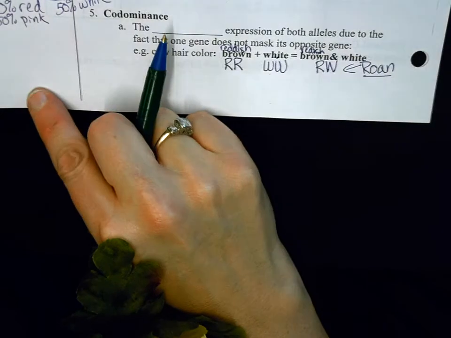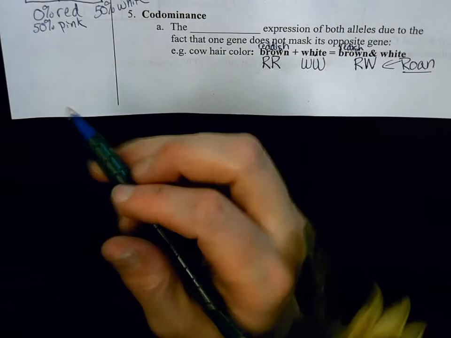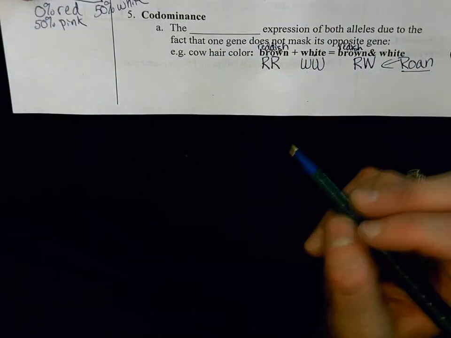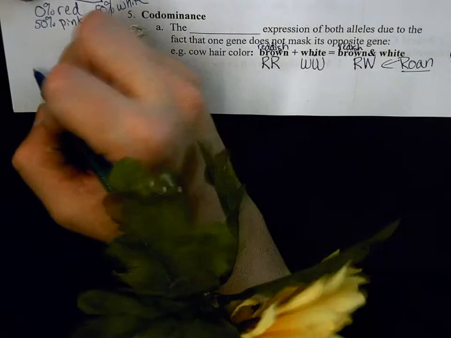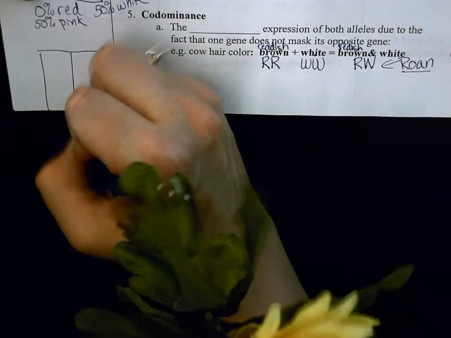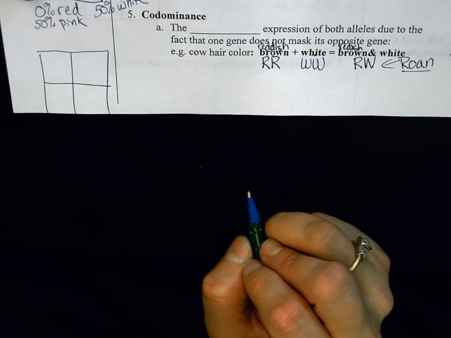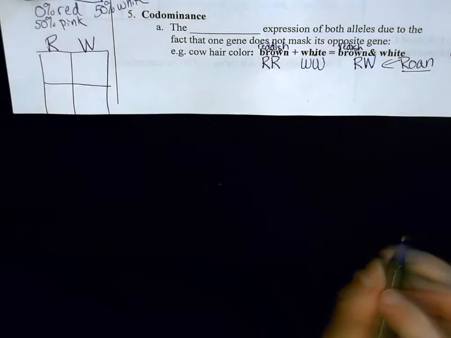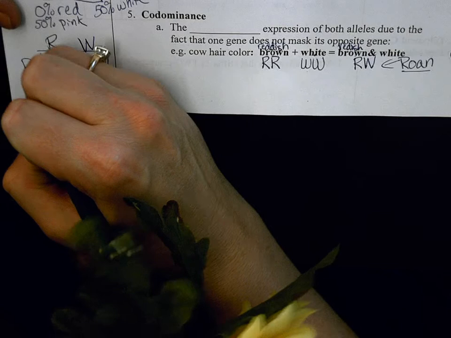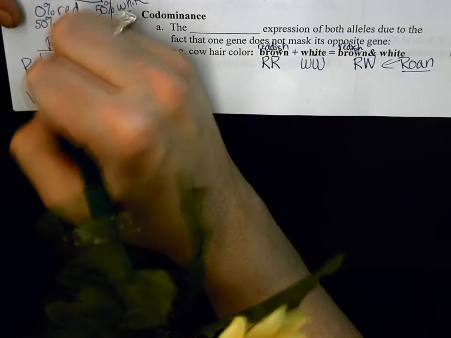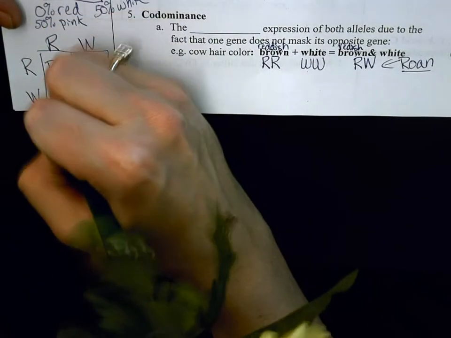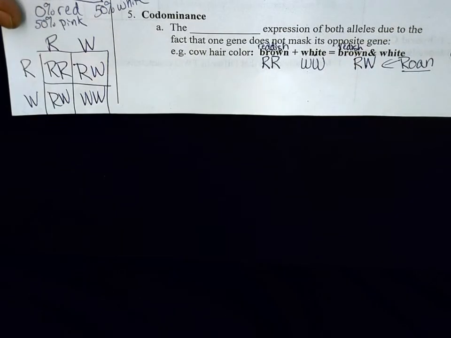So over here on our Punnett square, we are going to act out a roan cow mating with a roan cow. A roan cow has to be a red and a white-haired cow, which means it has to have the red allele and the white allele. Notice this is different from incomplete dominance because now I'm writing the alleles as capital letters, because each is dominant. And over here, another roan cow would be capital R, capital W. So when I fill in the Punnett square, this would be the offspring.